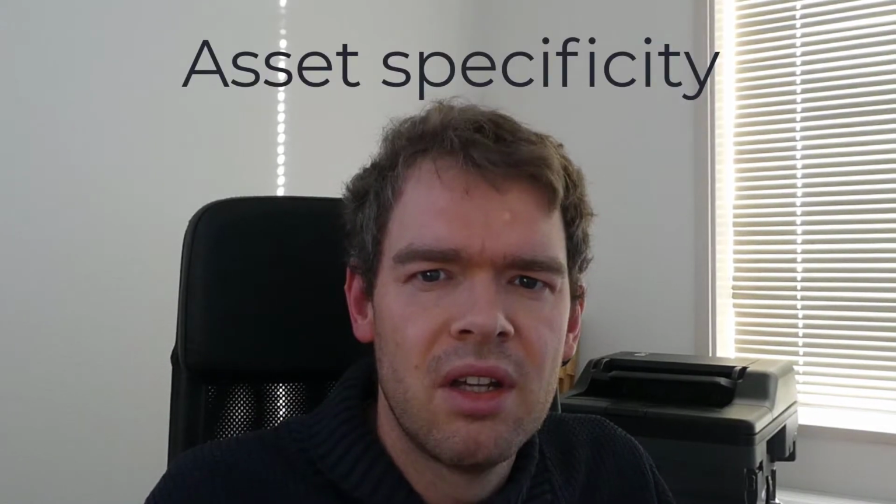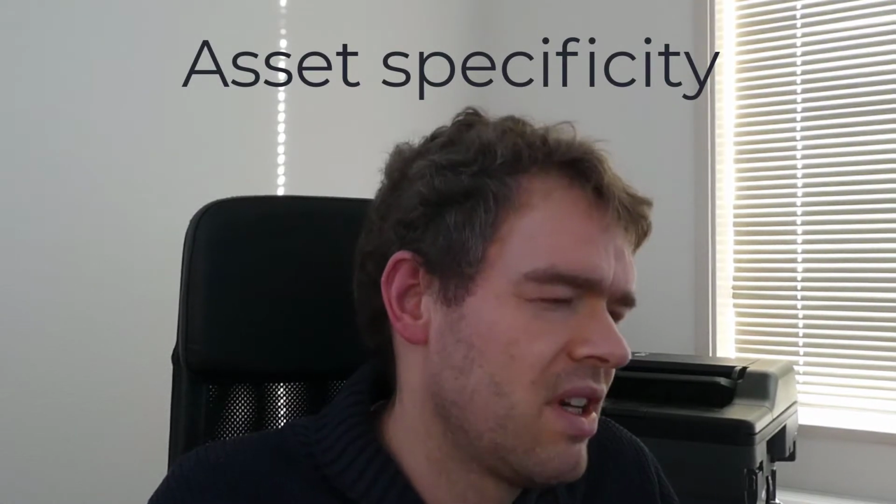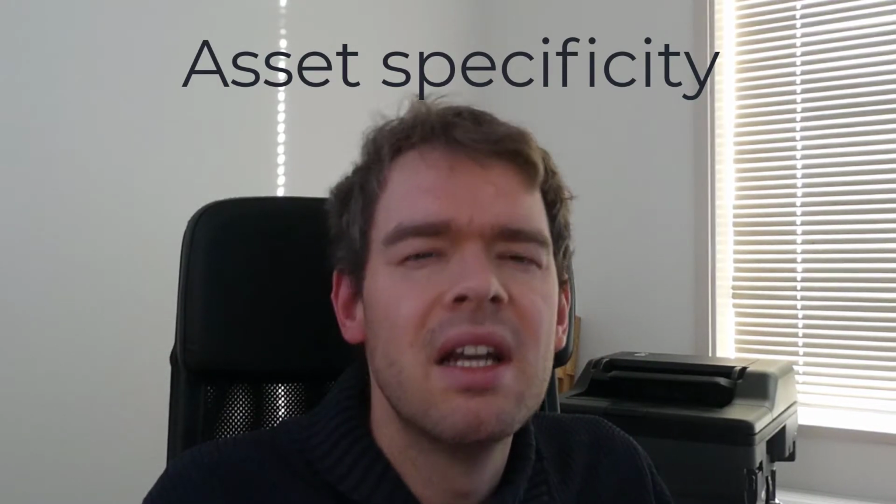For the second criteria, the second dimension of a transaction, that is asset specificity, let's move back to my selling your home studio example. Asset specificity refers to the extent to which you need to make investments in specific assets for a specific transaction to go through.